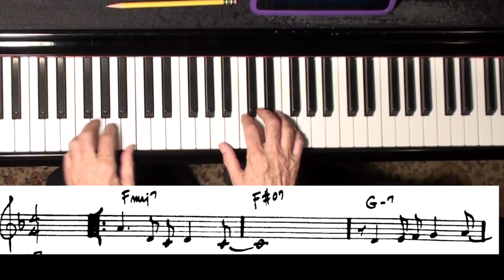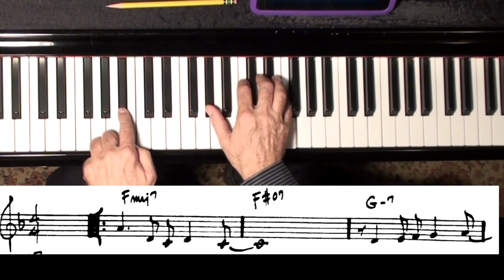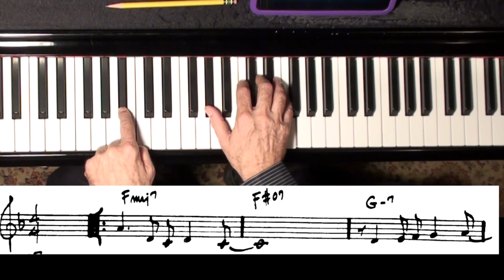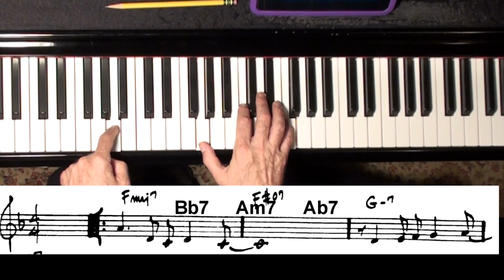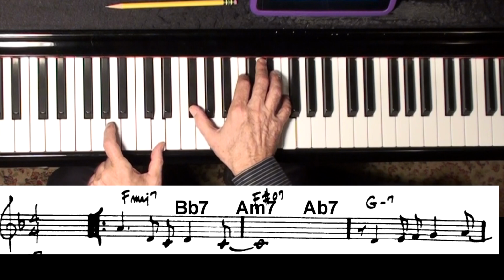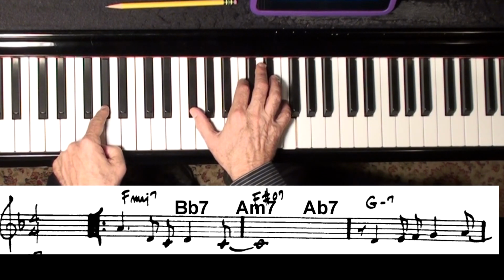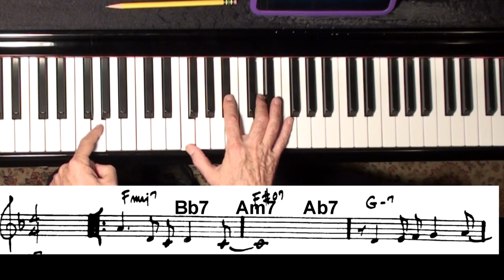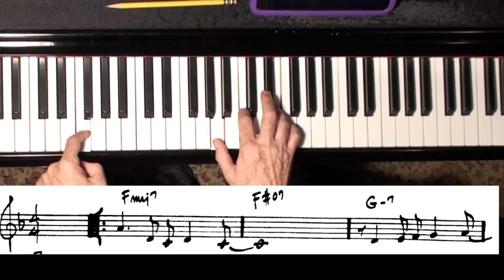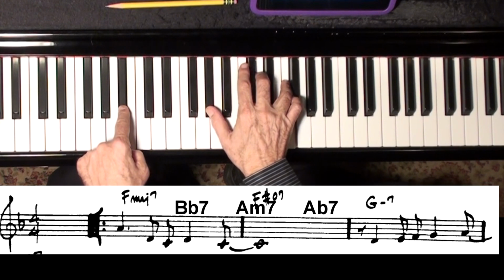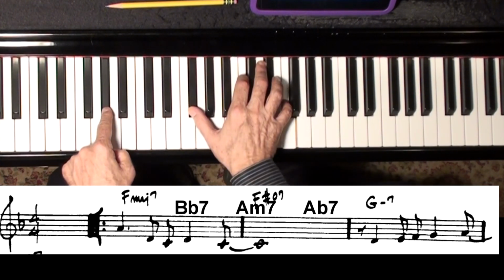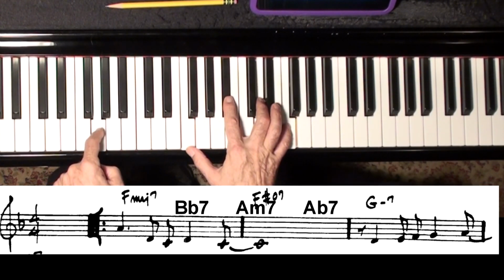And the move is simply, you go 1, 4, up to the subdominant, and then you come down to the 3, and technically you're going to the 6 next, but we'll do a tritone substitution there, and then you get down to the 2. So instead of just going 1, 2, 3, 4, 1, 2, 3, 4, you do 1, 2, 3, 4, 1, 2, 3, 4, and then you get to G that way.